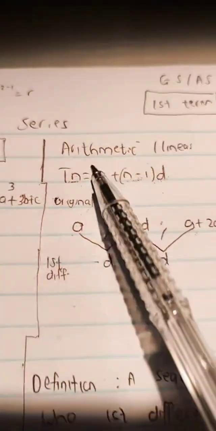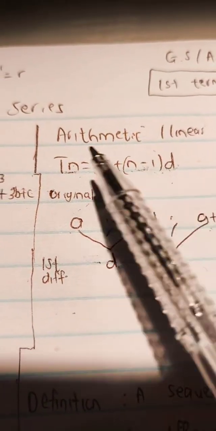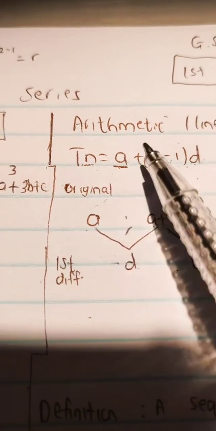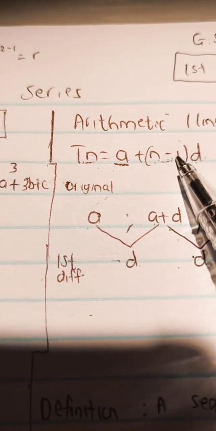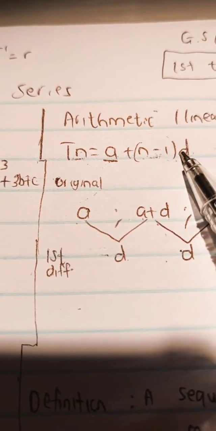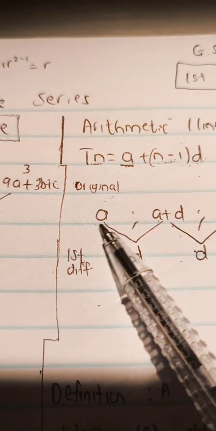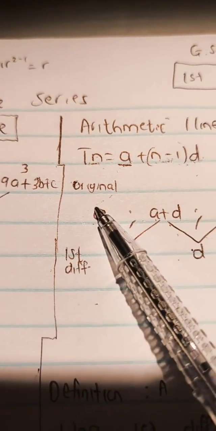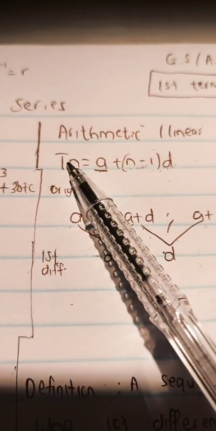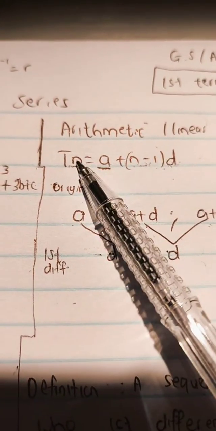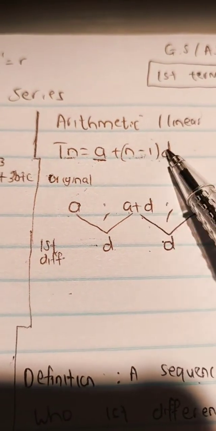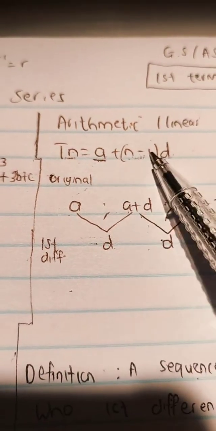Arithmetic sequence, this is the general term. For T1, you substitute term 1, you get a plus 1 minus 1, multiplied with d. This gives you 0 times d, which leaves you with just a. That's term 1 of your arithmetic sequence. Term 2, you substitute 2 in the place of n. Then you have 2 minus 1, that gives you 1 times d, so you have a plus d.